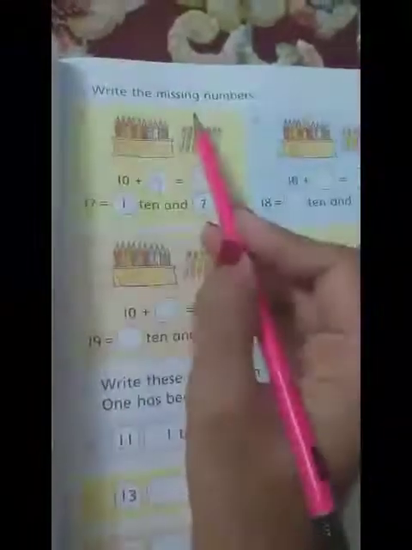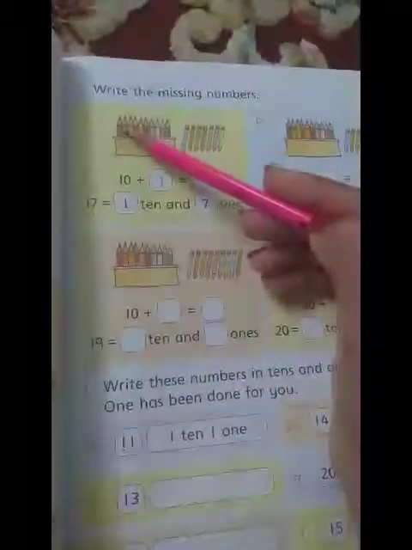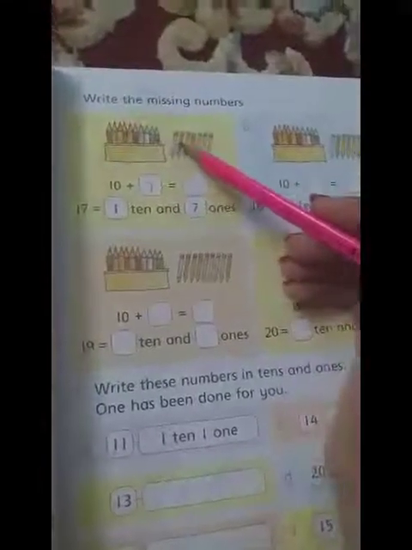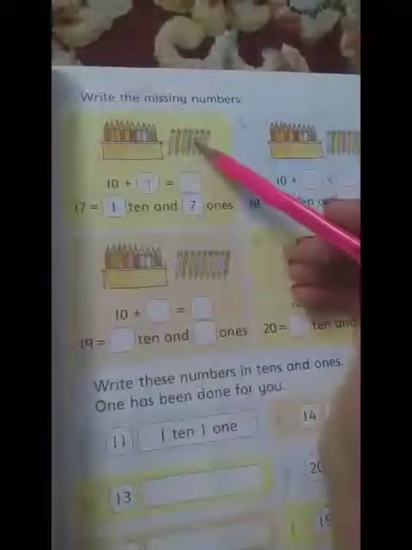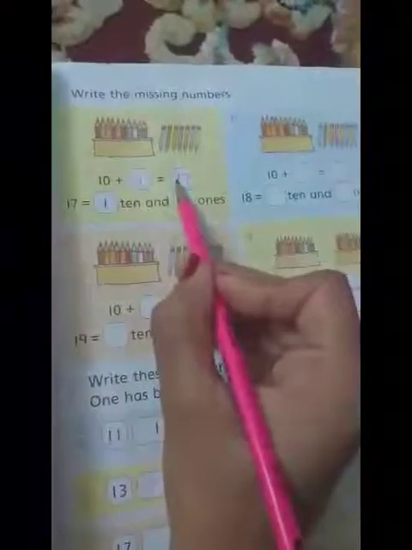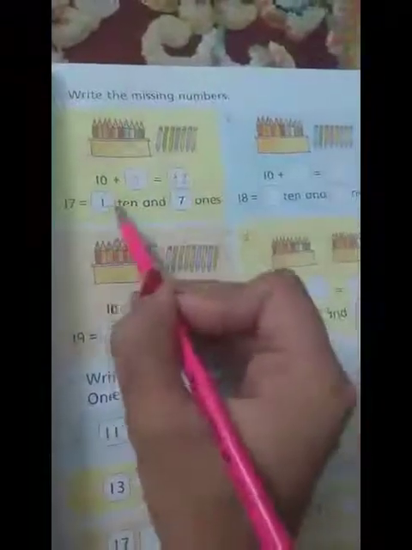Now count all these pencils together with me. 1, 2, 3, 4, 5, 6, 7, 8, 9, 10, 11, 12, 13, 14, 15, 16, 17. Right here 17. The left one is 1 ten and the right one is 7 ones.